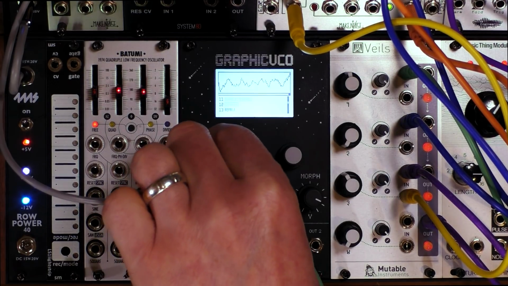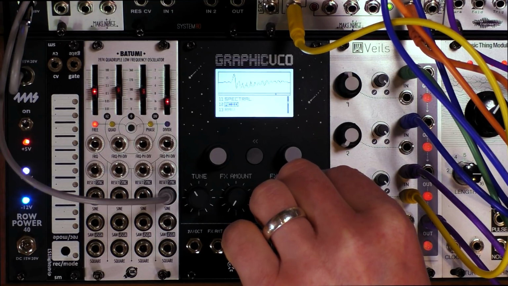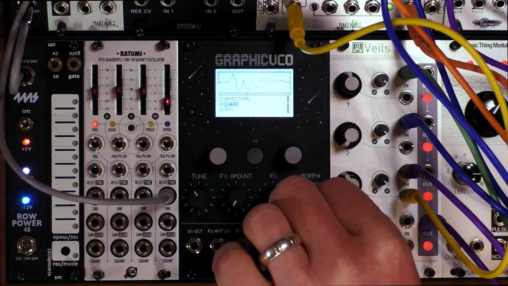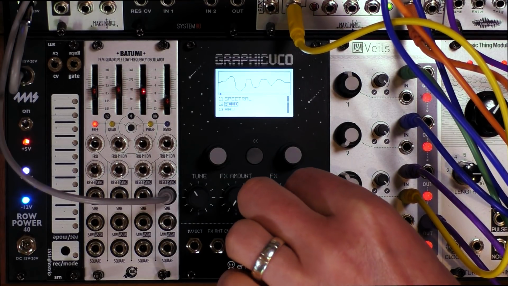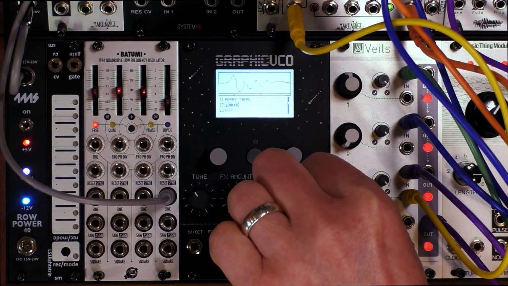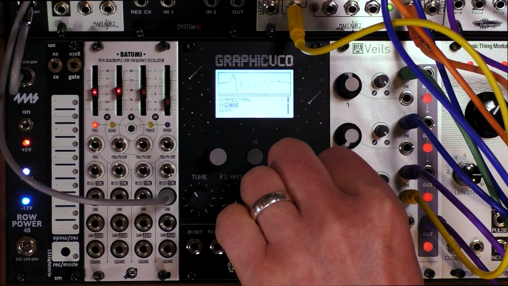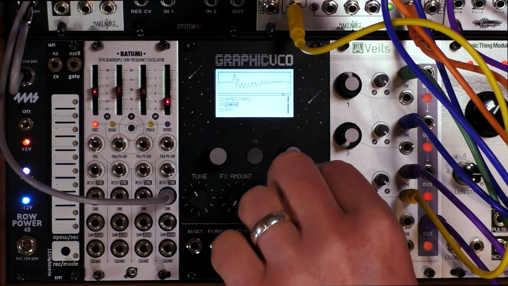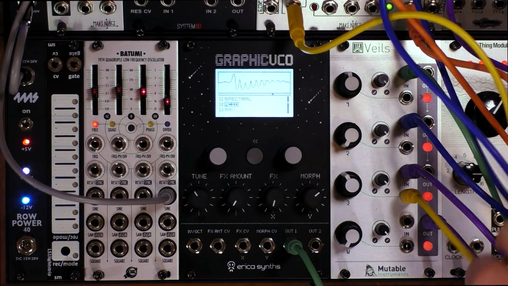I'll load up a different one, the acid one for instance. You can hear those harmonics sweep through. So that would be quite interesting if I put the rhythm back into there.